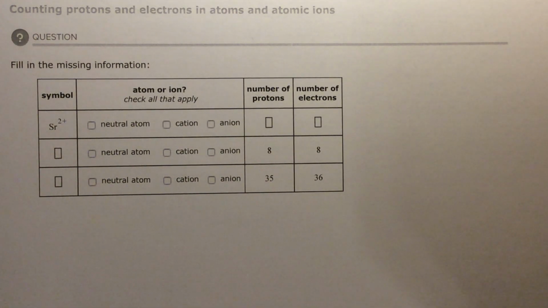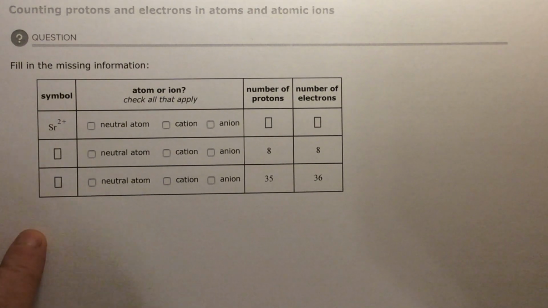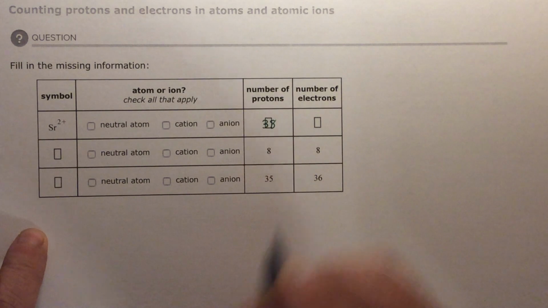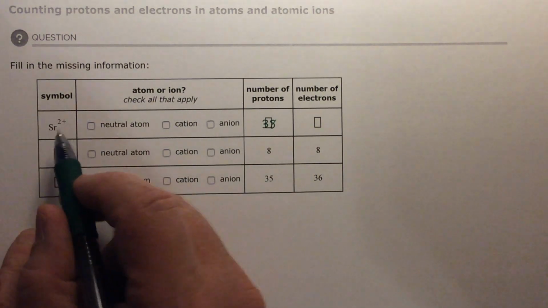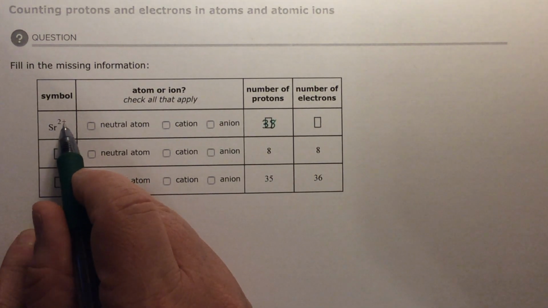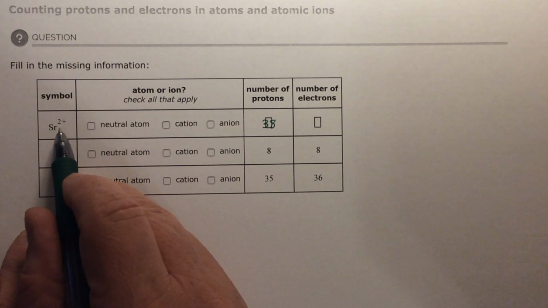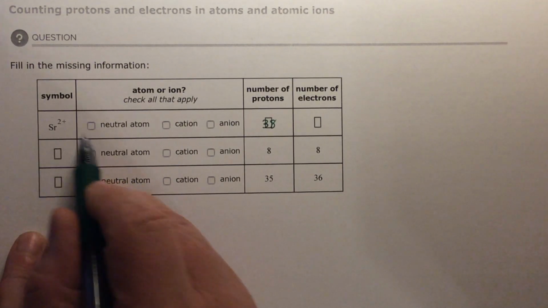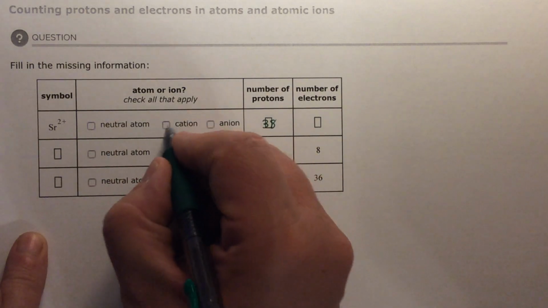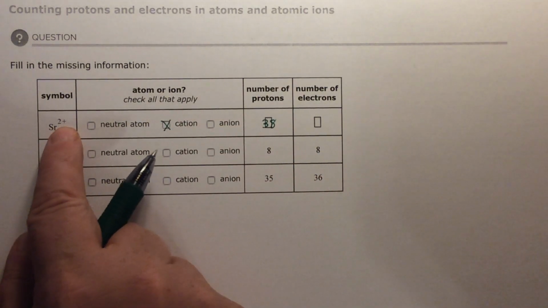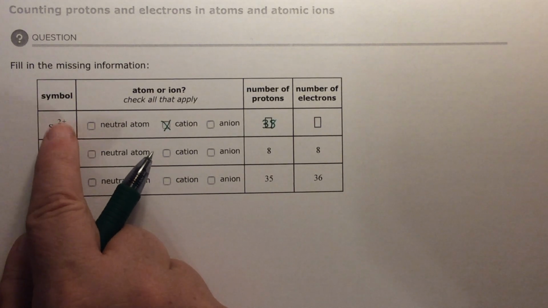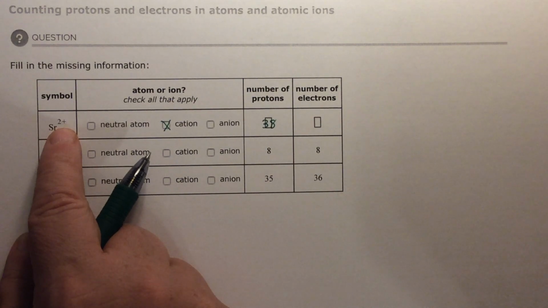First thing here I see is strontium. And strontium is number 38 on the periodic table. So it's going to have 38 protons because it's strontium. Okay. But I see that it's 2 plus. It's positively charged. And a positively charged ion is no longer neutral. It's now a cation. So this is a cation because of the positive charge.